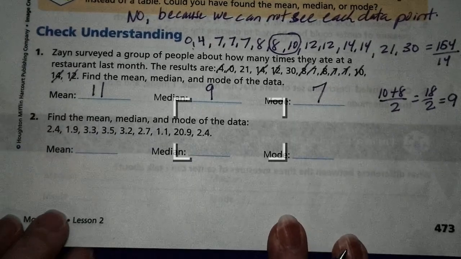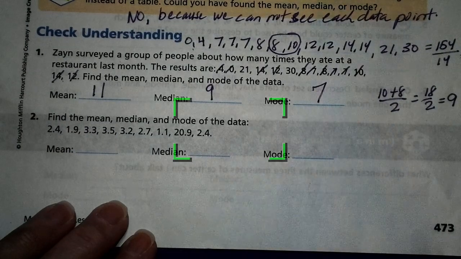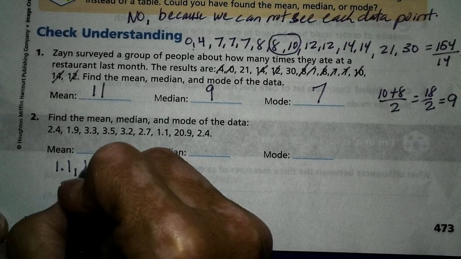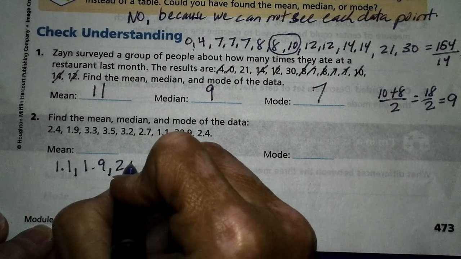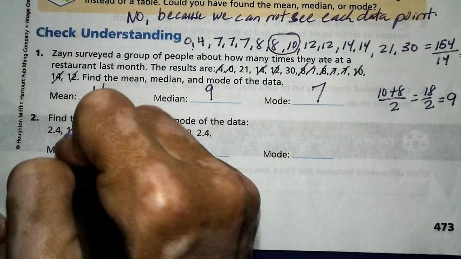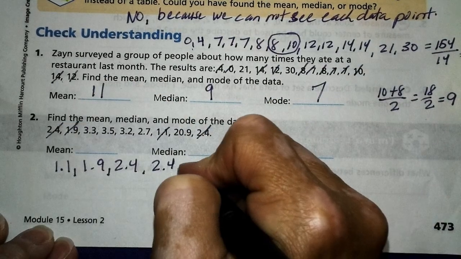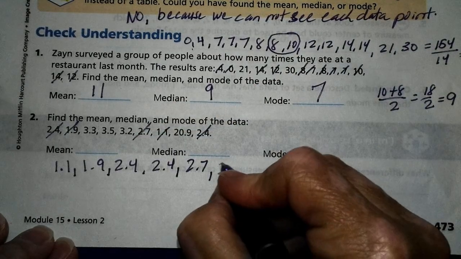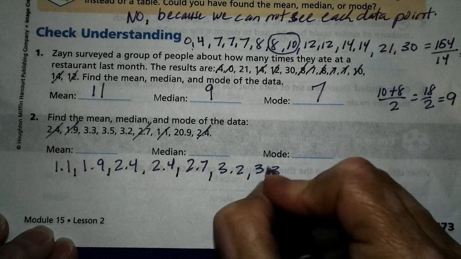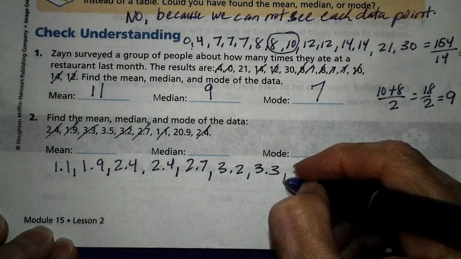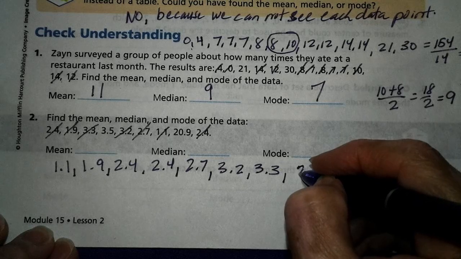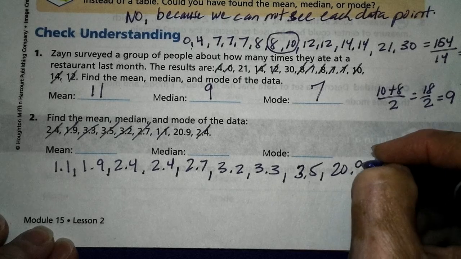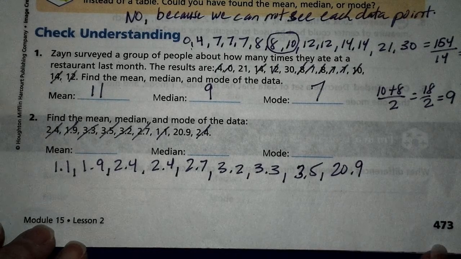All right, so find the mean, median, mode of the data again. So we're going to put them in order. So 1.1, 1.9, 2.4, 2.4, 2.7, 3.2, 3.3, and 3.5, and 20.9. Wow, so we do have another outlier here.